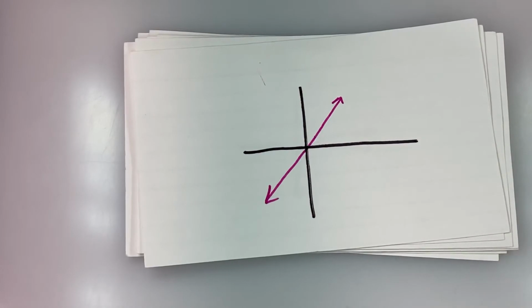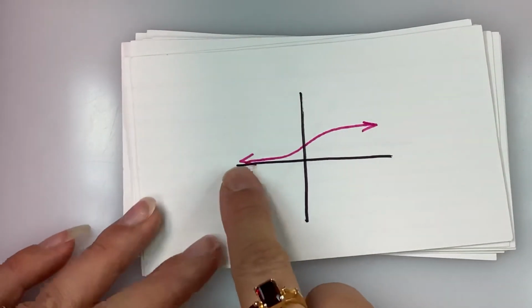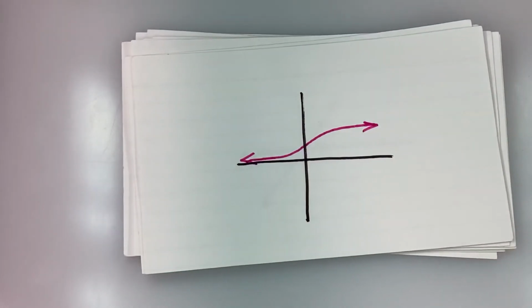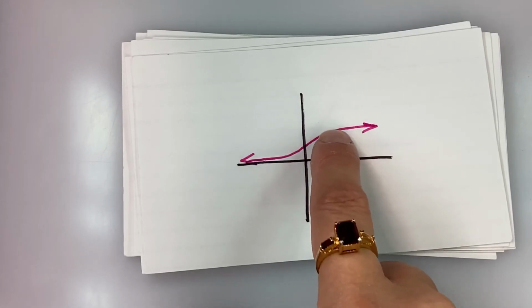This is my linear function. Y equals x. Domain and range are both all real numbers. This is my logistic function. This one has a horizontal asymptote at 0 and a horizontal asymptote at 1. So its domain is all real numbers, and its range is parentheses 0 and then 1 parentheses.